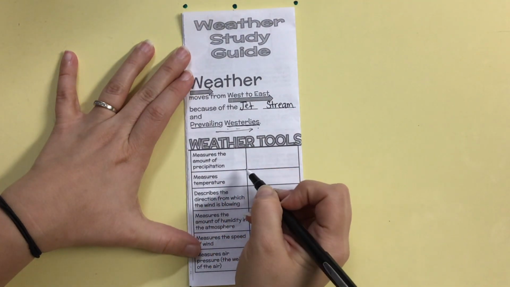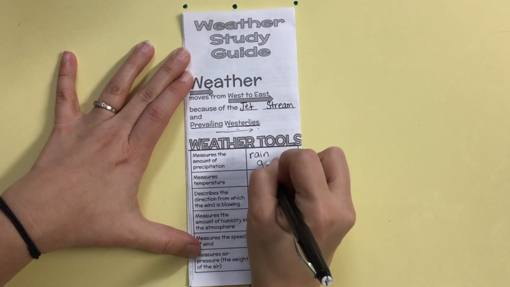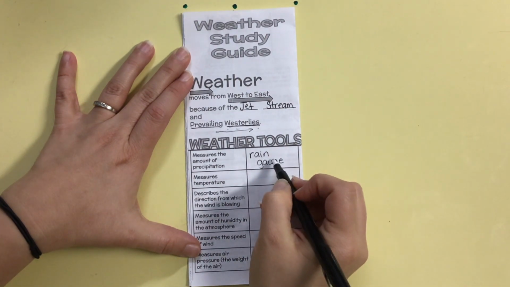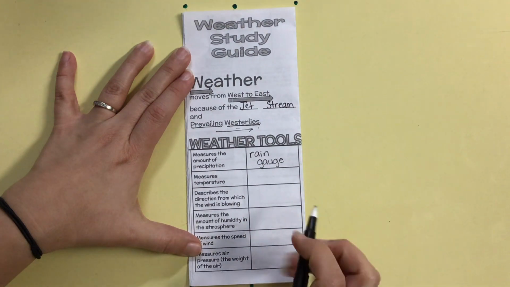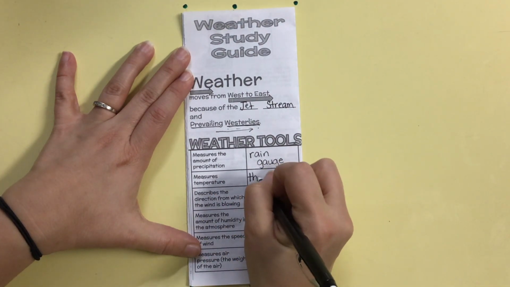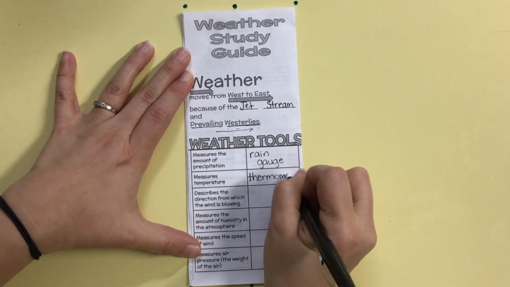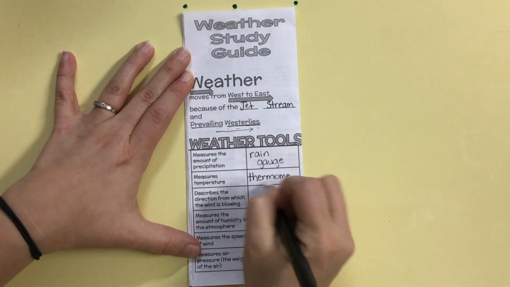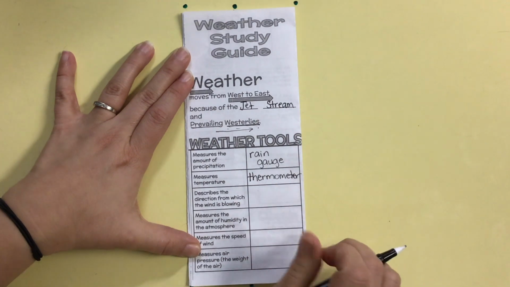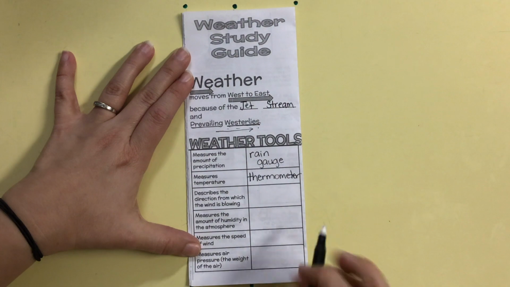This tool measures the amount of precipitation. It is the rain gauge. Rain is a form of precipitation, so it has precipitation in its name. This measures temperature, and it is the thermometer. It literally says it in its name. The thermo, which is the thermal energy that it measures. That word meter means to measure. So this measures the thermal energy. It's right there in its name.